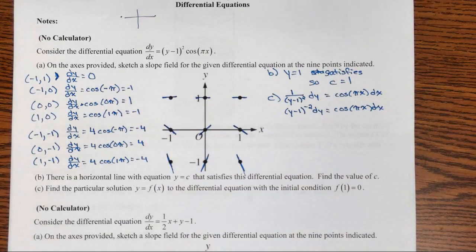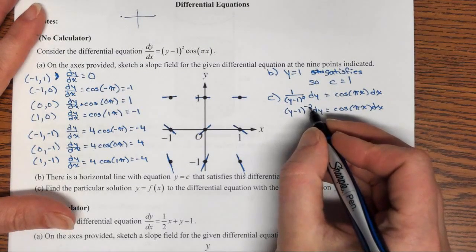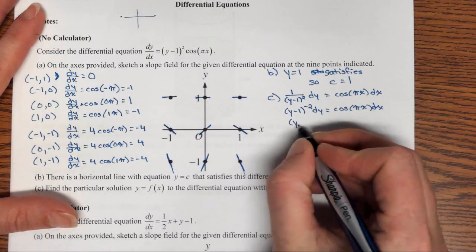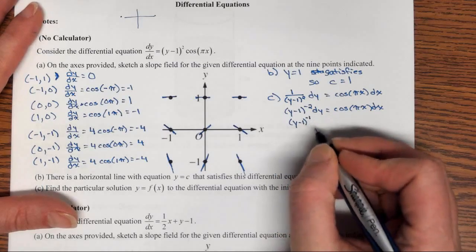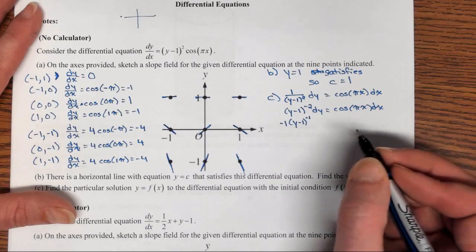I like that because I can actually use the power rule. So we're taking the antiderivative of each side, add 1 to the exponent, divide by that new exponent. So if I divide by negative 1, that's the same as multiplying by negative 1.